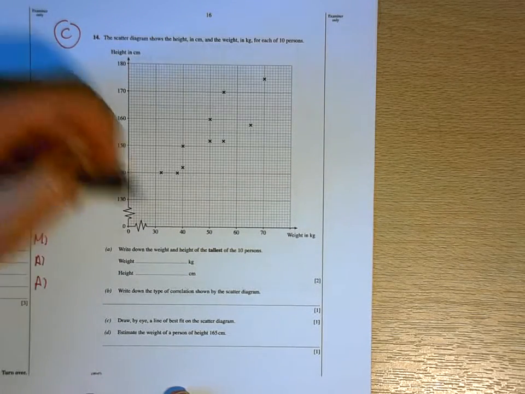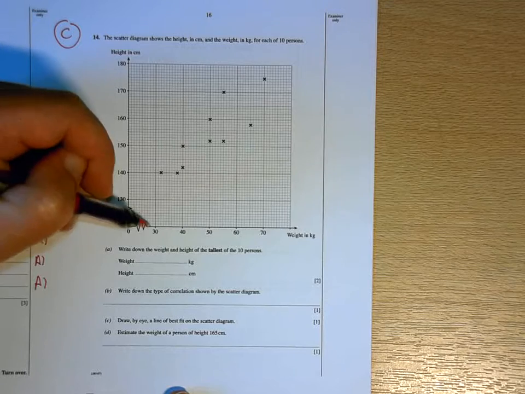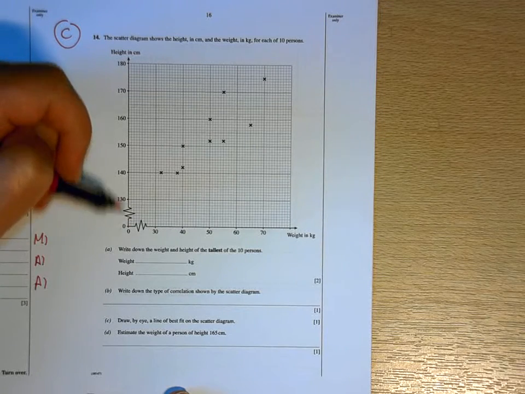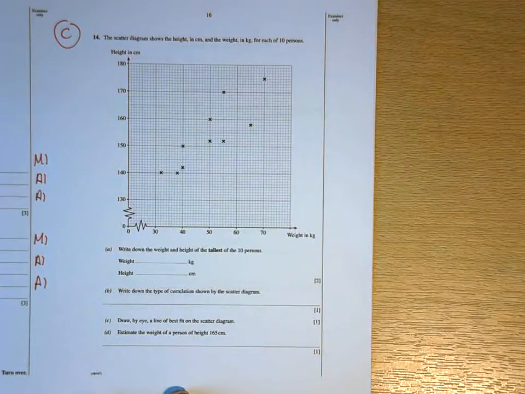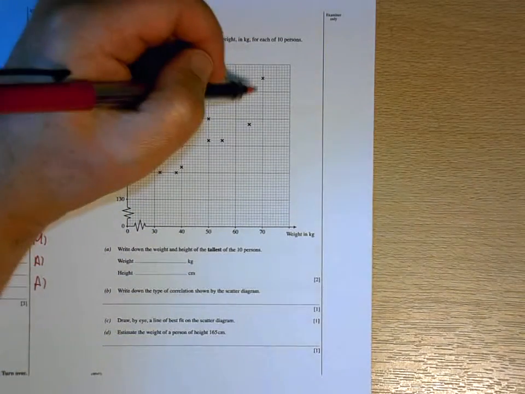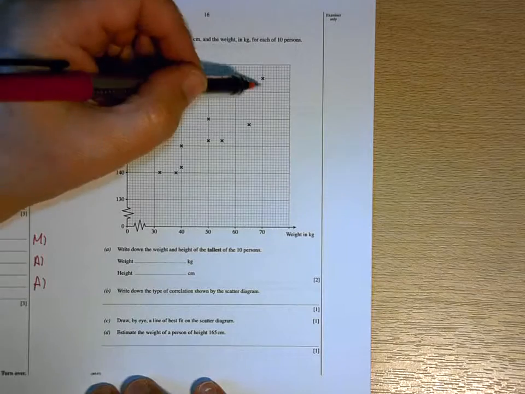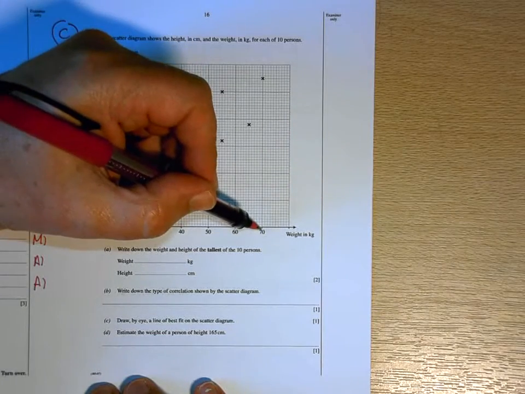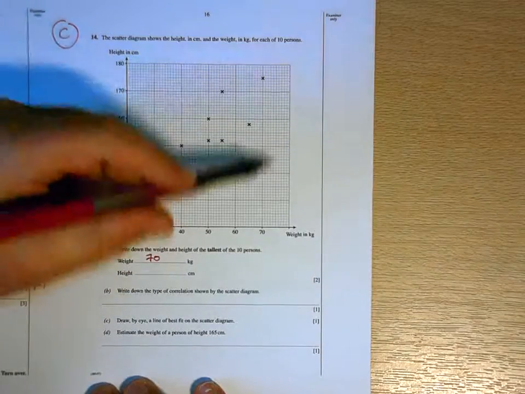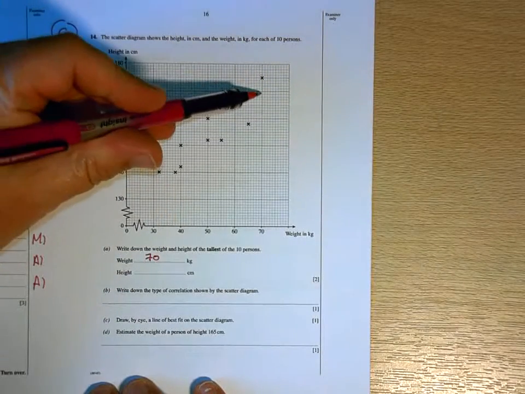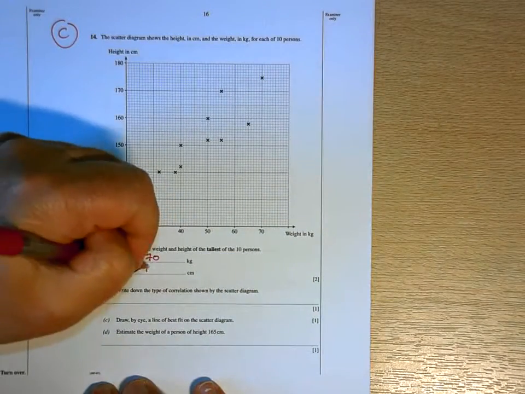The zigzag here is just to show that it's a broken axis below 130 and 30, so we can't read anything off in there. Right, so for this then, the weight of this person is going to be 70 kilograms, and the height of this person is 175 centimeters.